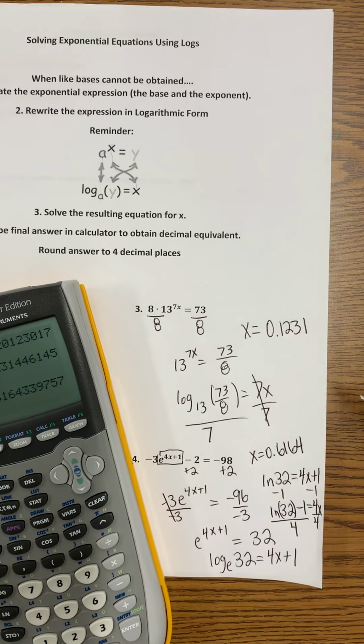I guess it would help if you could see. All right, ln, log base e of 32 equals 4x plus 1. Log base e is ln of 32, which is equal to 4x plus 1. We subtract 1 from both sides. The 1 has to stay outside. And then we divide both sides by 4.